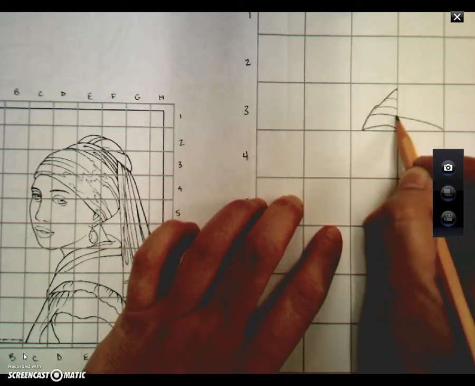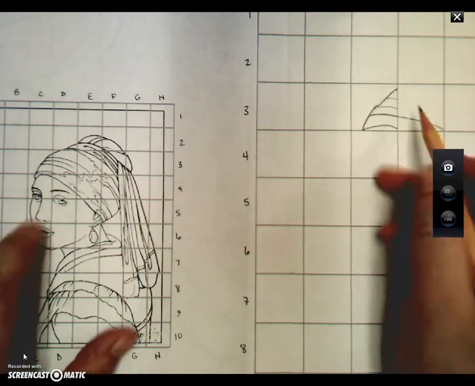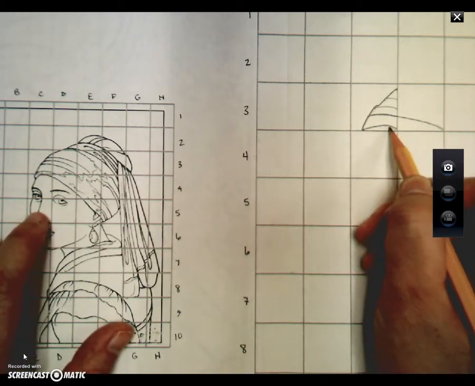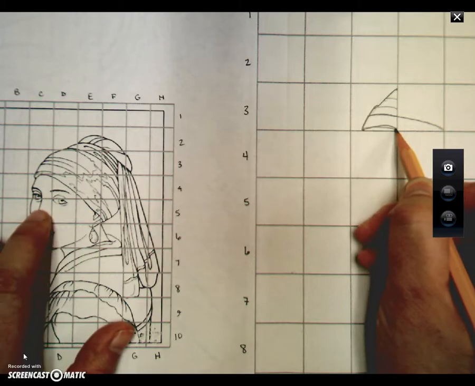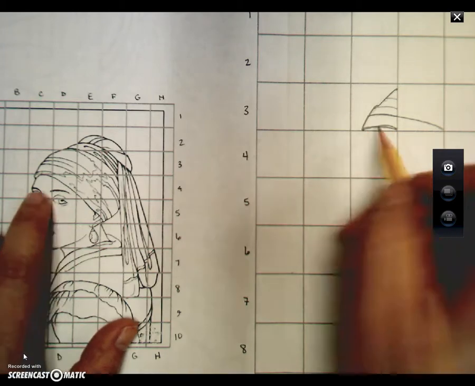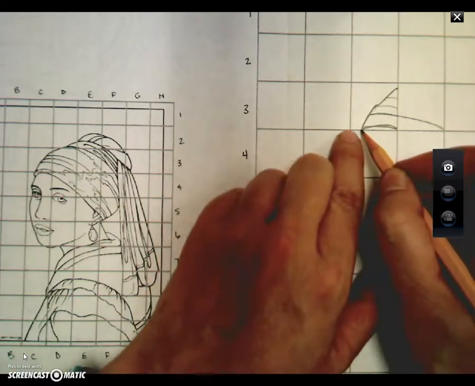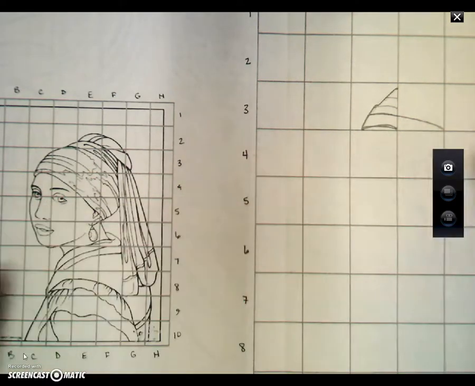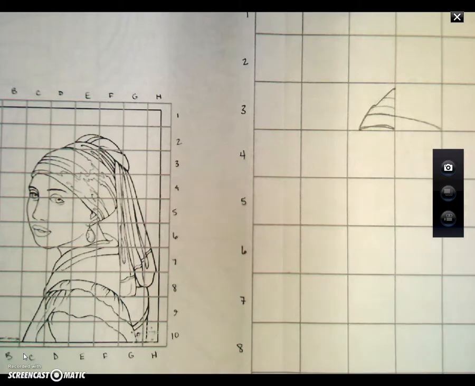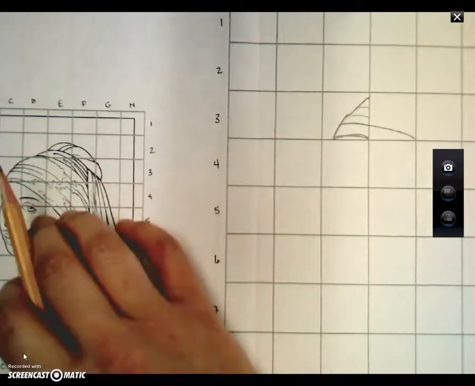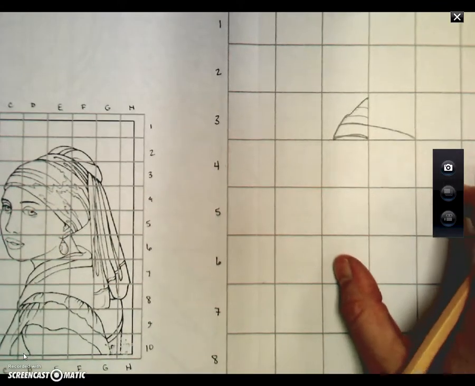Now if I need to make an adjustment with my eraser, I could. This seems to be a little bit too curved. So we're really just comparing square to square and finding where that line goes out here, and then just readjusting the size up here. And you're going to continue the same technique that you did on the other side of your paper, but we're just working from a smaller square to a bigger square.